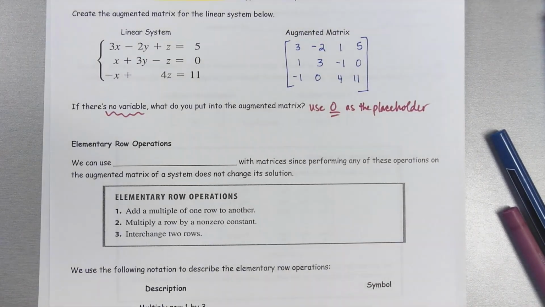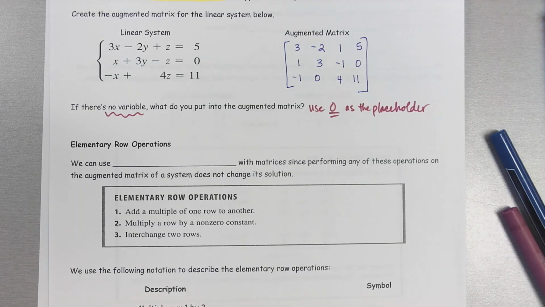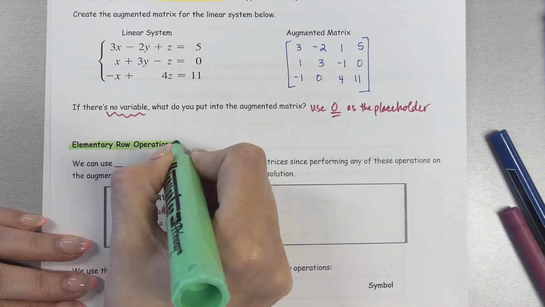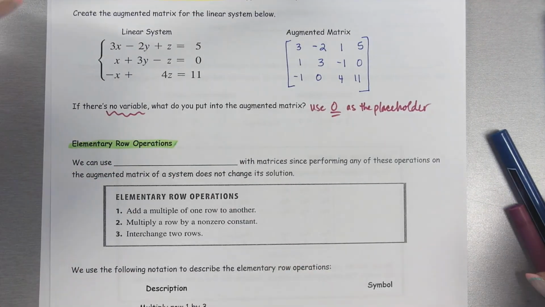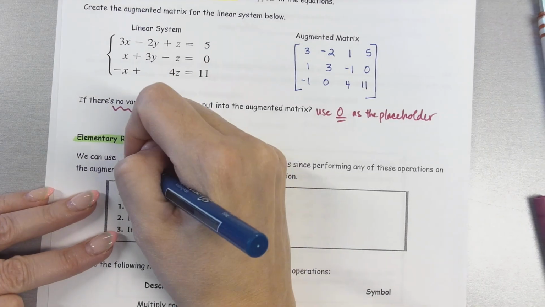Okay, now when we are solving these augmented matrices, we want to solve the system so that we can find the x, the y, and the z. In order to do that, we're going to use what are called elementary row operations.